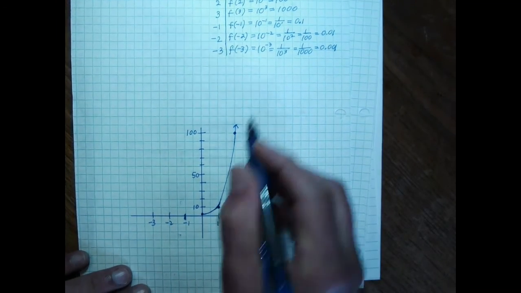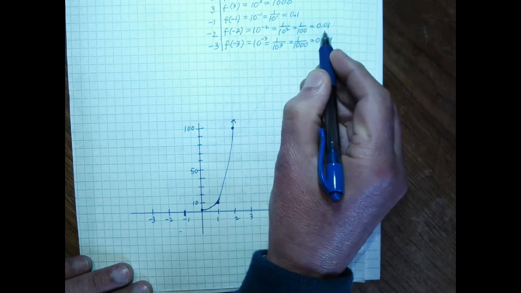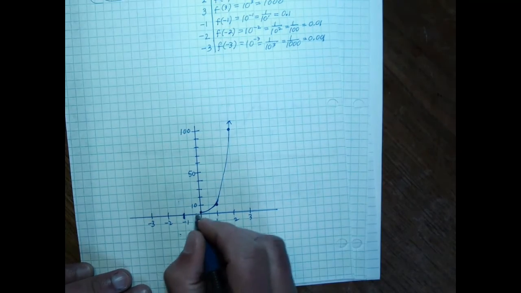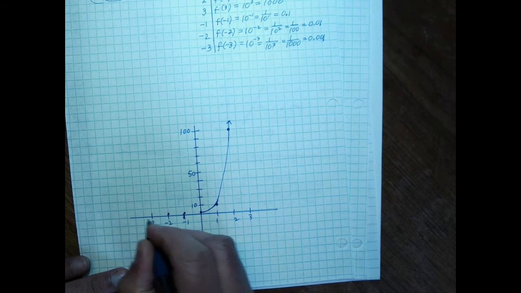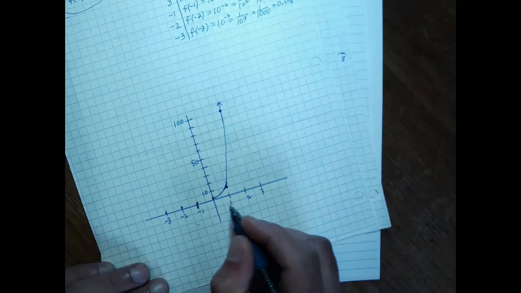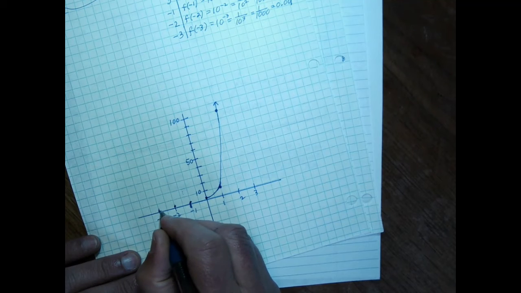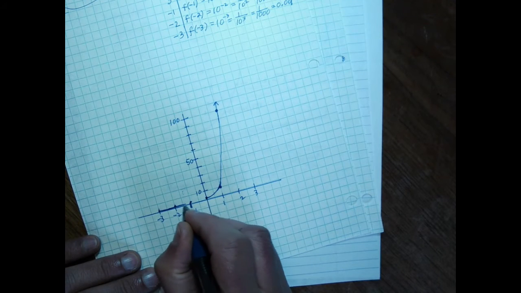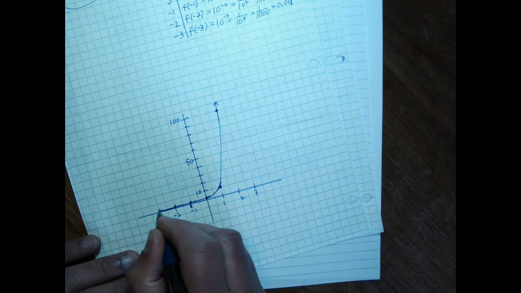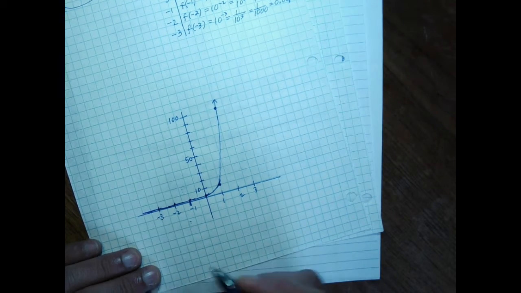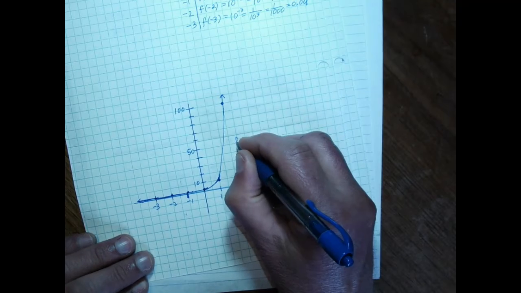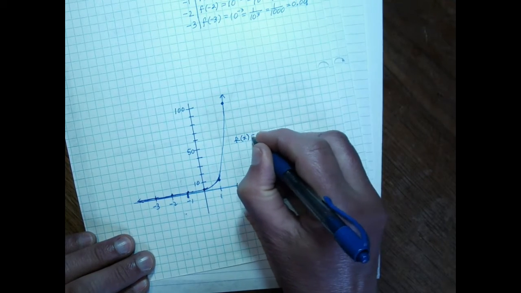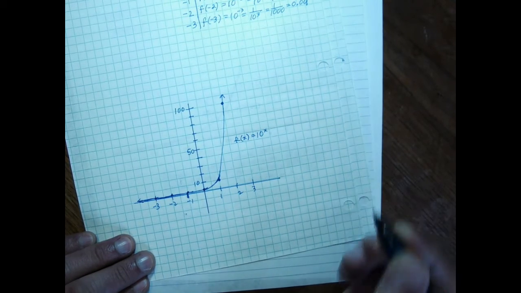At negative 1 now I can't plot 0.1, 0.01, 0.001. I can't really show the true effect of what's going on there, other than the fact that this graph is very, very close to the horizontal axis. So here's the graph, f of x equals 10 to the x.